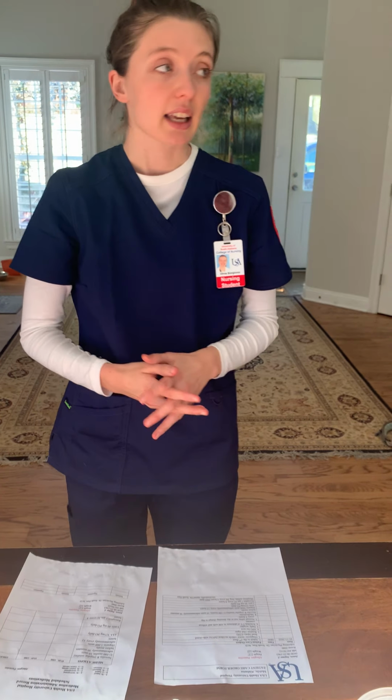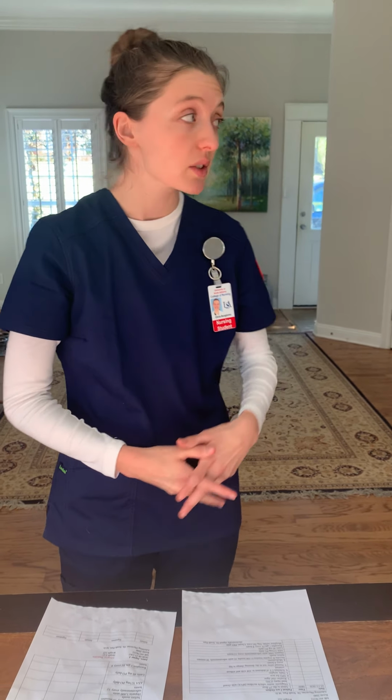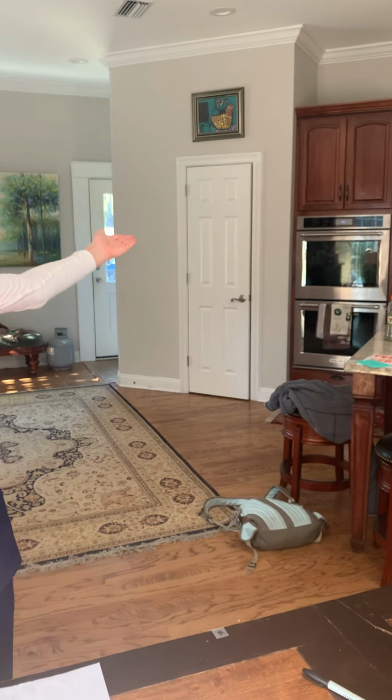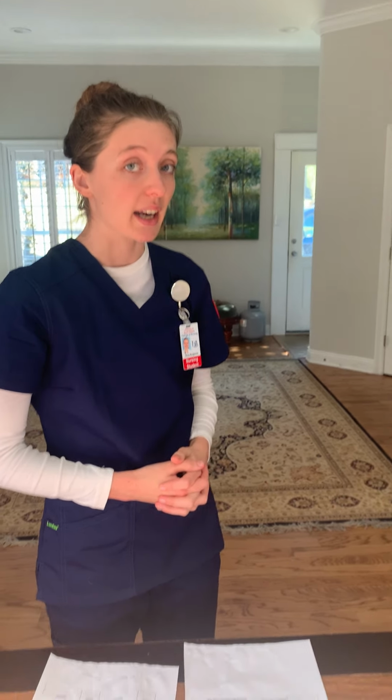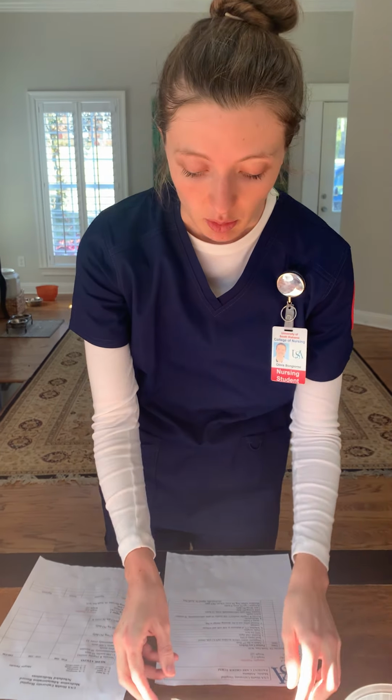And then the patient receives heparin dose every 12 hours, so I look to see that it has in fact been 12 hours, and it has. This is a subcutaneous route, and I will be using this needle and syringe.